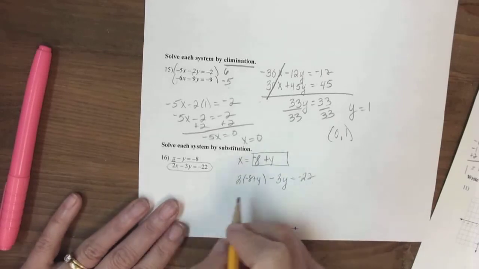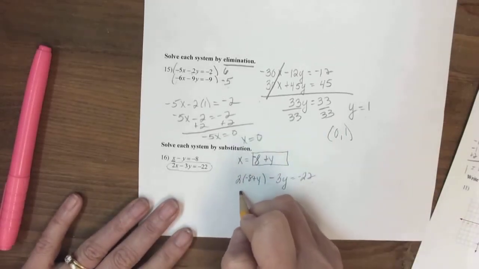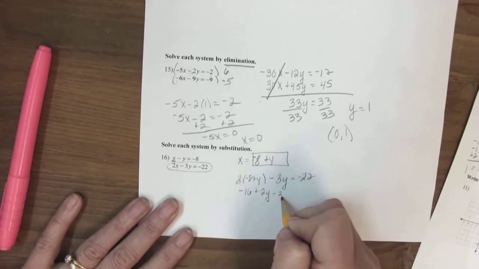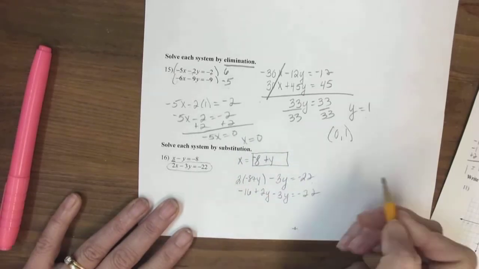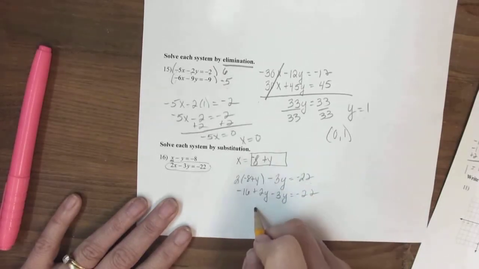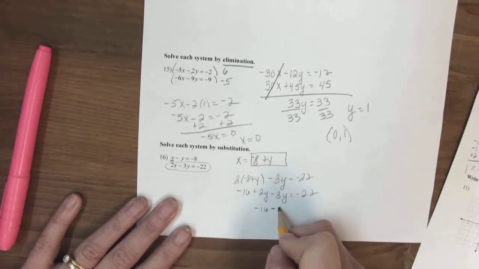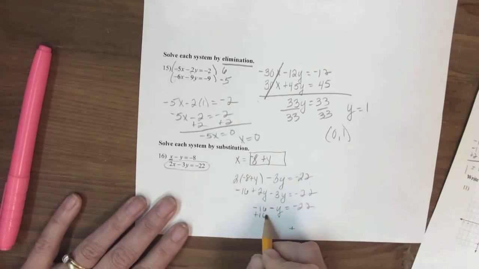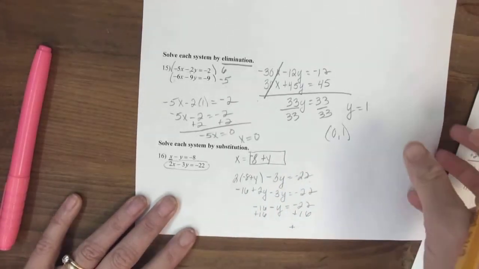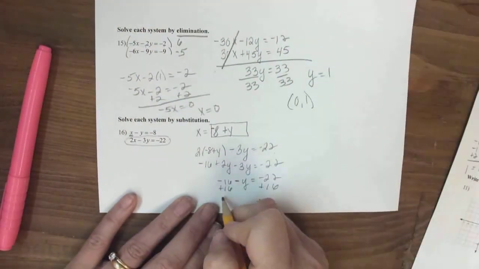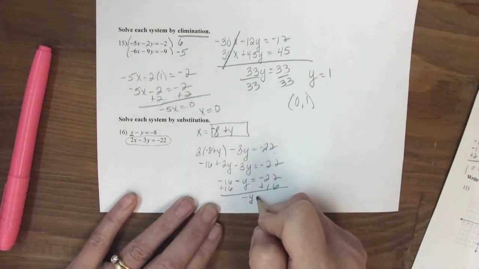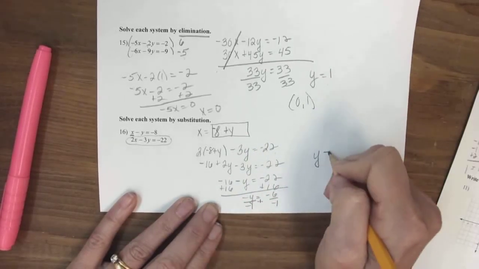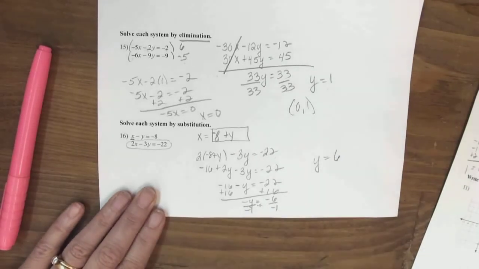So now I solve it because it's just one variable now. 2 times negative 8 is negative 16. 2 times y is 2y. Bring the rest down. Combine like terms, so I'd have negative 16 minus 1y equals negative 22. Then I'm going to add 16 to both sides. And when I do that, I will get negative y equals negative 6. Divide both sides by negative 1. Y equals 6. Now don't worry, we're not done.